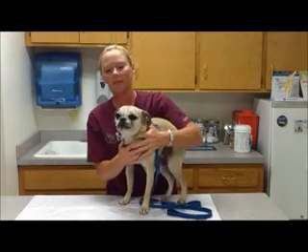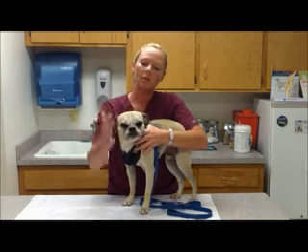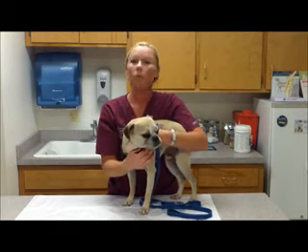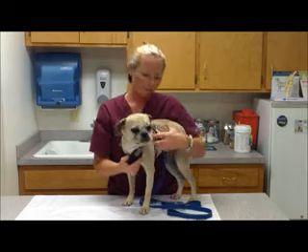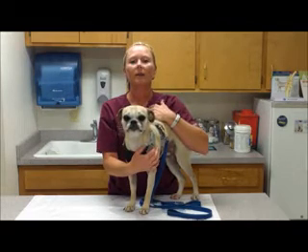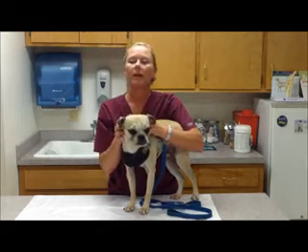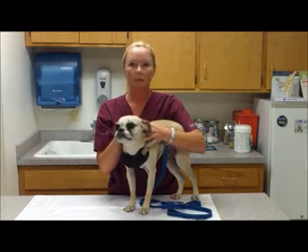Palpebral reflex is when you tap above or below their eye and they will blink. That is present in light anesthetic depth and decreased or possibly absent in medium and completely absent in deep anesthetic depth.